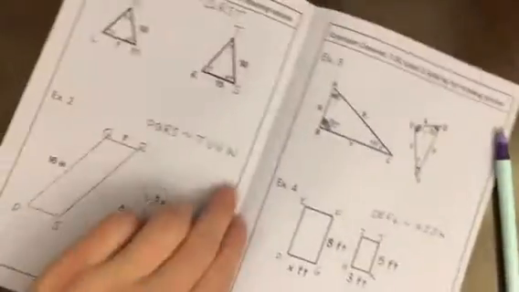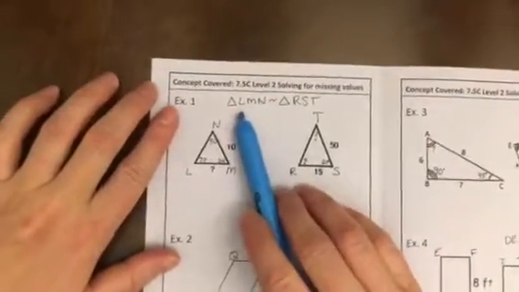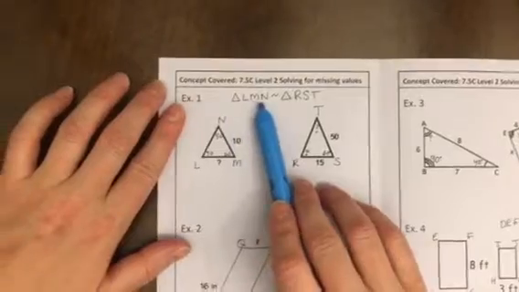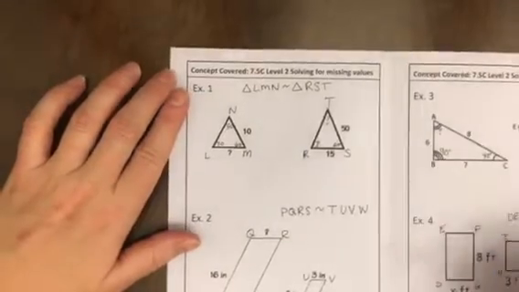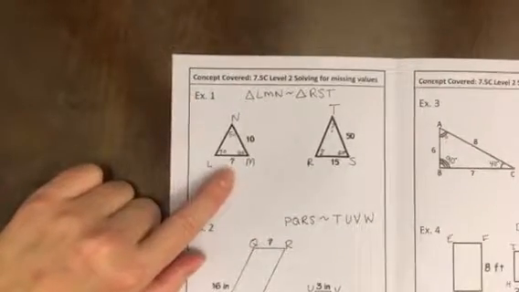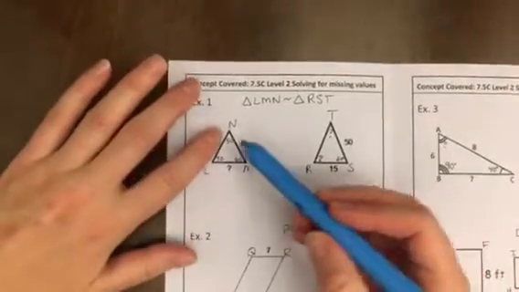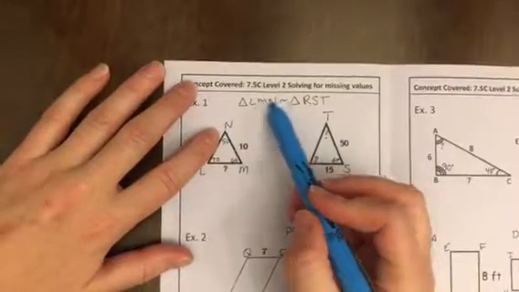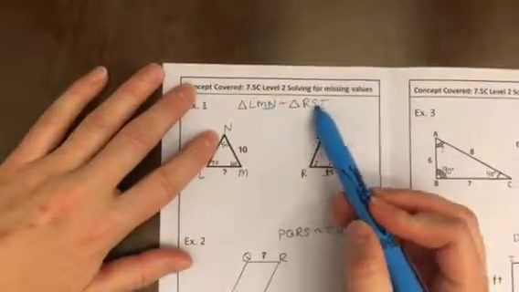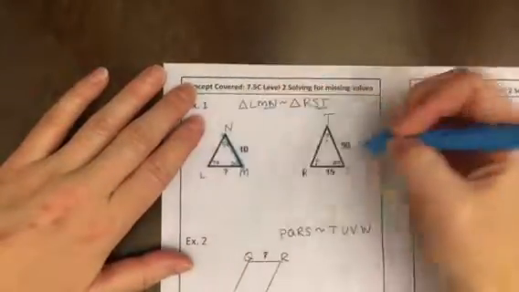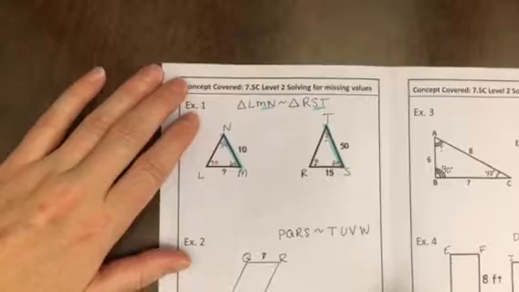So let's go ahead and go to the examples here. Okay, so example 1, we have this congruency statement that says triangle LMN is similar to triangle RST. This little symbol means similar to. So we need to set up a proportion to solve for the unknown side, which is LM. So let's look at corresponding sides. NM, it's the last two letters, so it's going to be corresponding to ST.